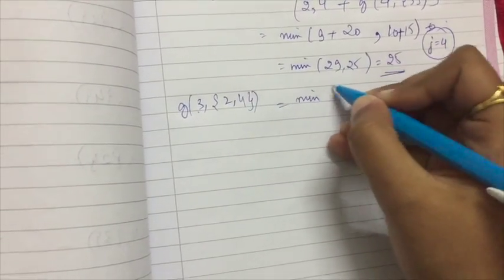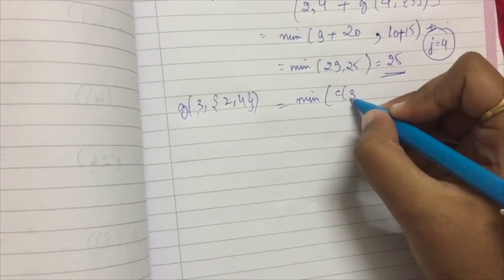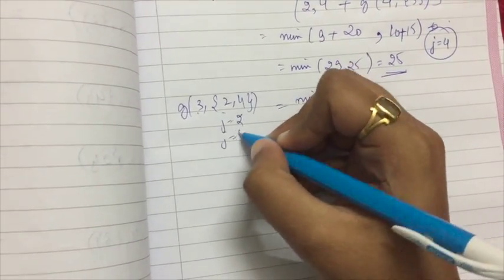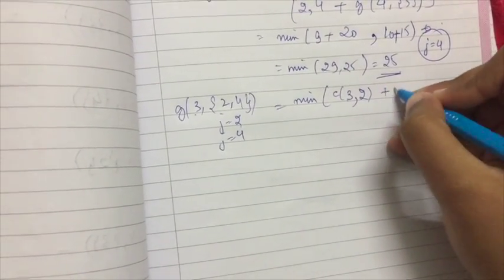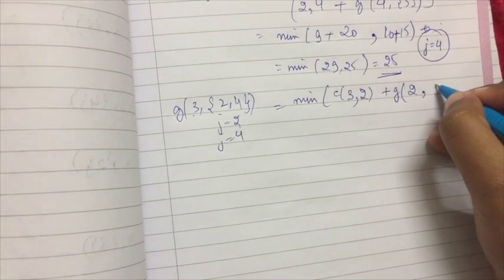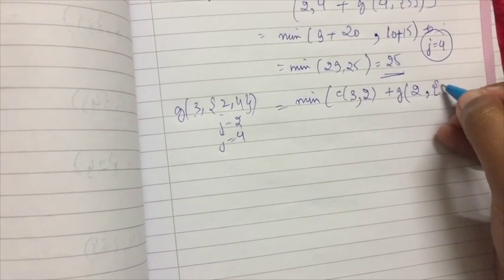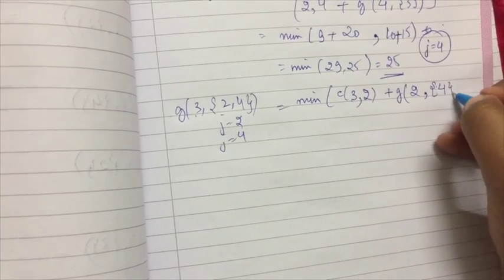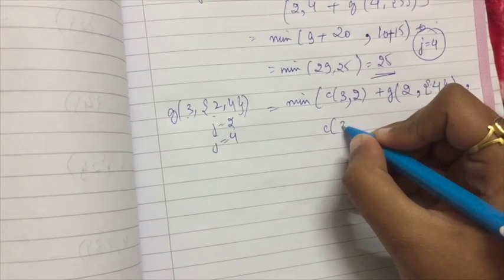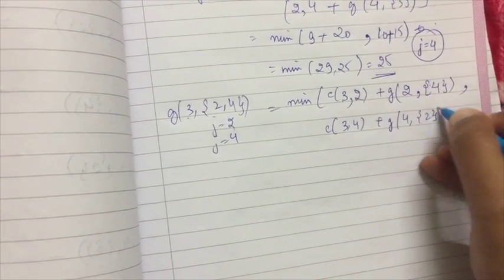So I find out the minimum for C of 3 comma j, once I take j as 2, once I take j as 4, plus G of j comma S minus j. S is {2, 4}, and j is 2, so {2, 4} minus 2 is 4, and C of 3 comma 4 plus G of 4 comma {2}.